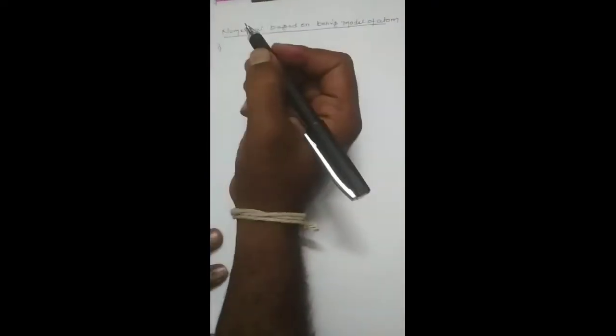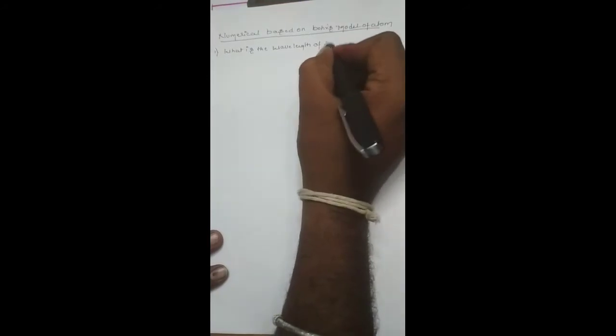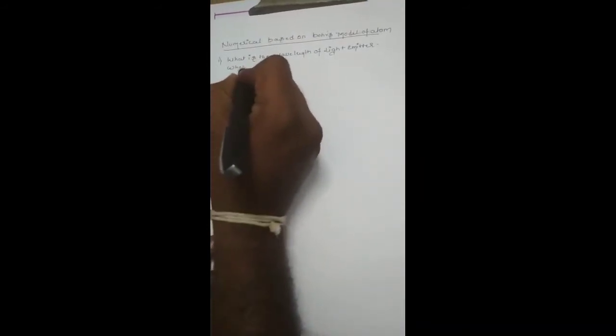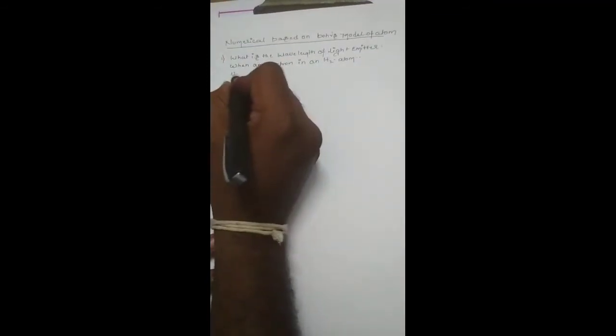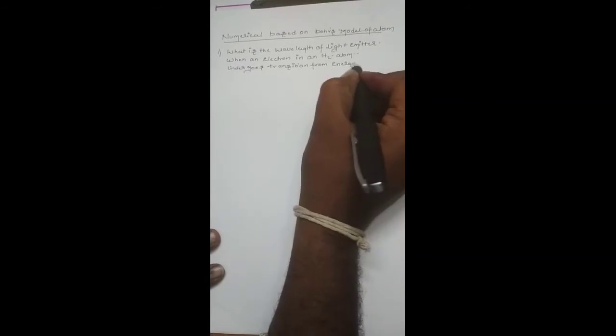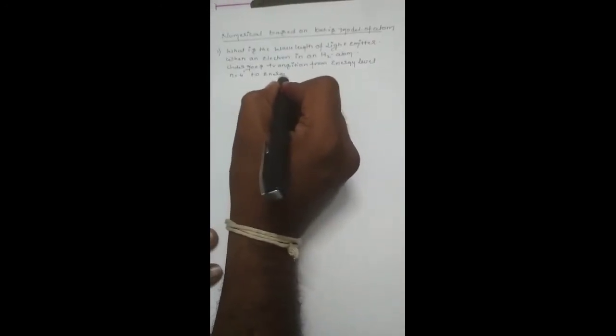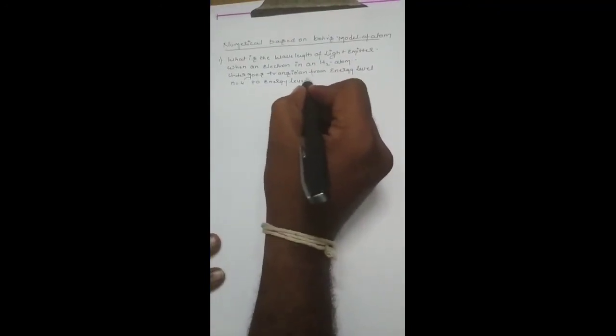In this first problem, you see what I am telling: what is the wavelength of light emitted when an electron in a hydrogen atom undergoes transition from energy level n equals 4 to energy level n equals 1.